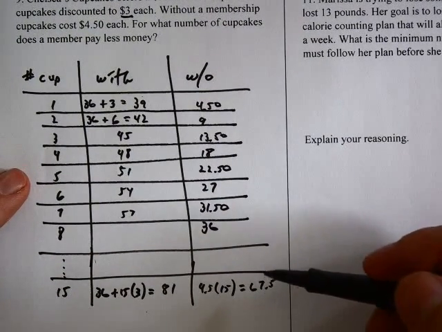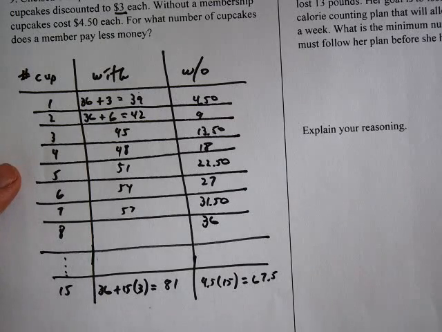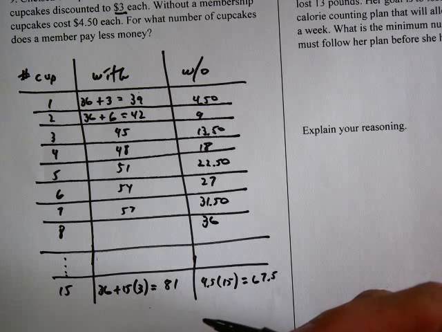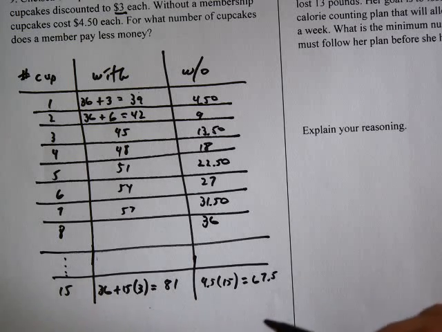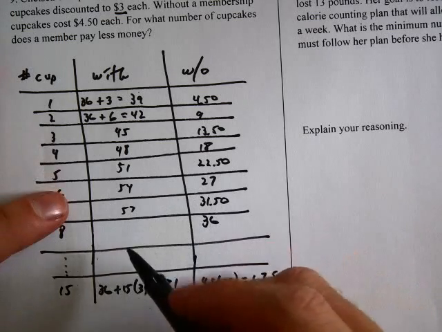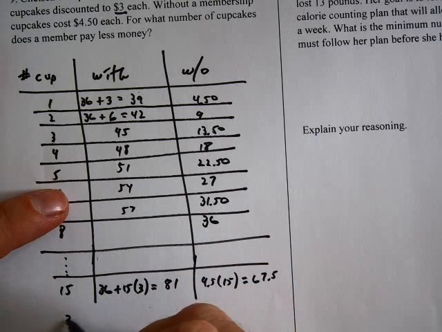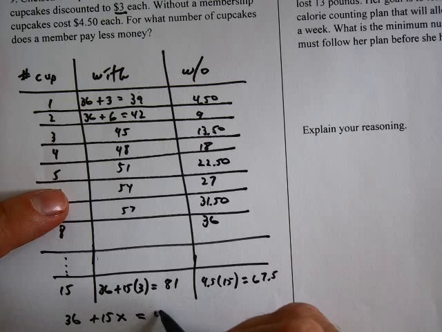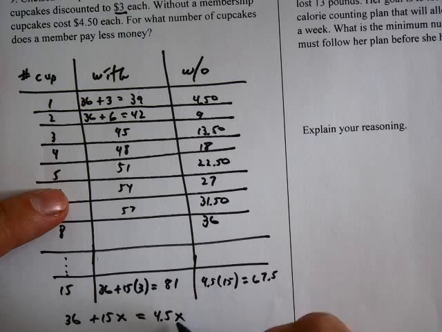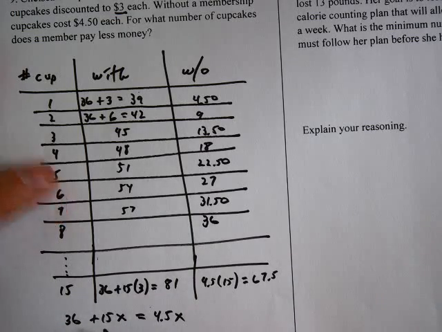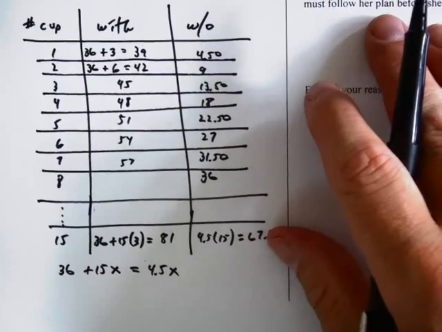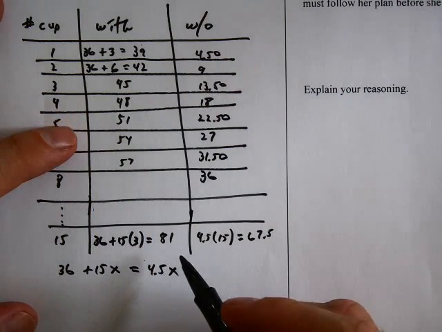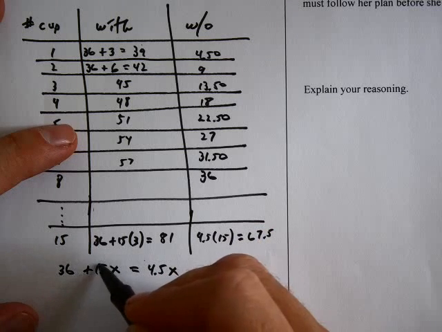So this is like not fun, right? There's a way to do this using algebra that can make life go a little bit quicker. Let's just do that. And that would be this. Notice the pattern here. This is $36 plus $3 per cupcake, and this over here is $4.50 per cupcake. So on the left is an expression for with a membership, and on the right is an expression for the cost without a membership. Oh, I'm sorry, this is 36 plus 3x.